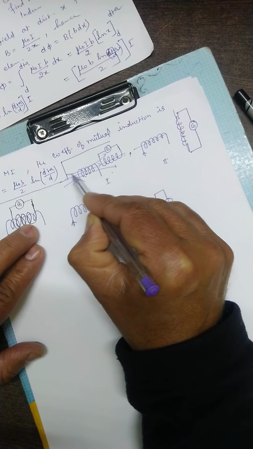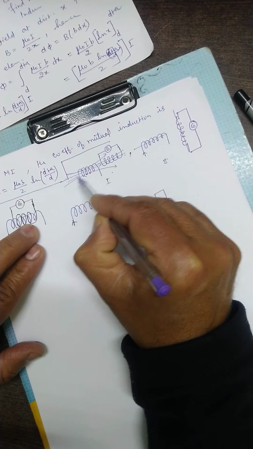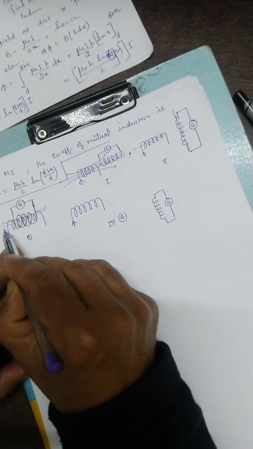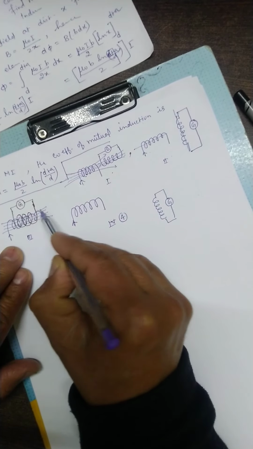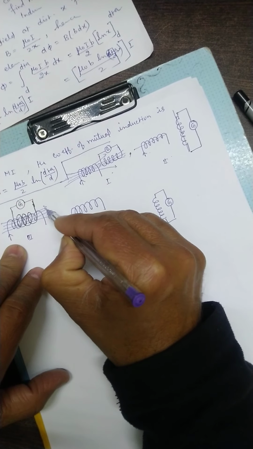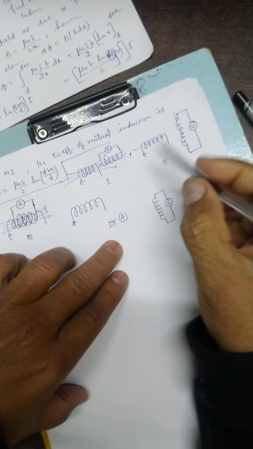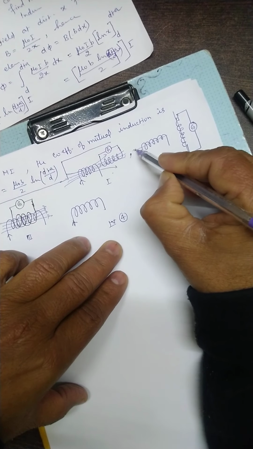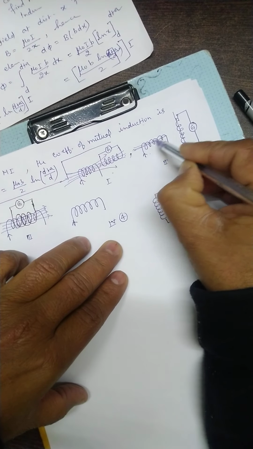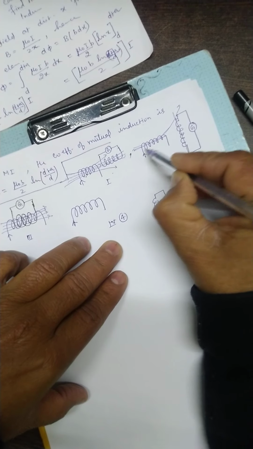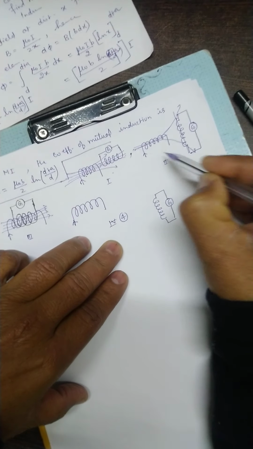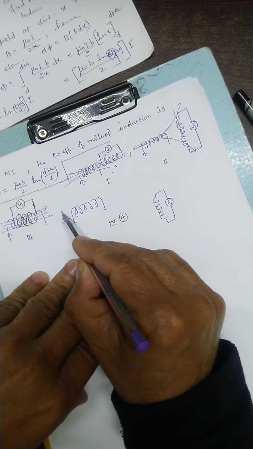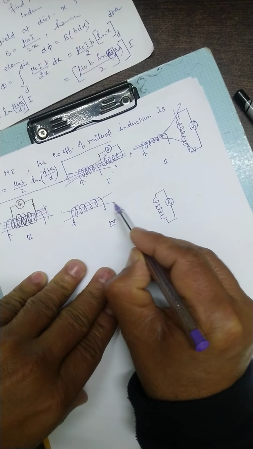Here, but in this case, whatever magnetic field lines are produced, they will be passing through the secondary circuit also. Here the chances are few. So definitely few lines can pass through, but here the chances are very less.